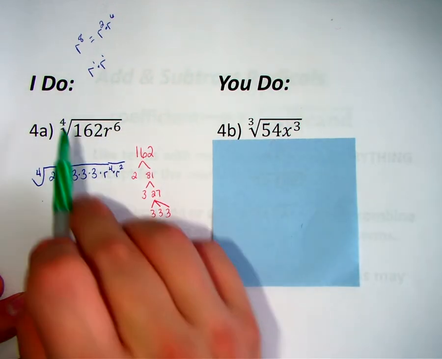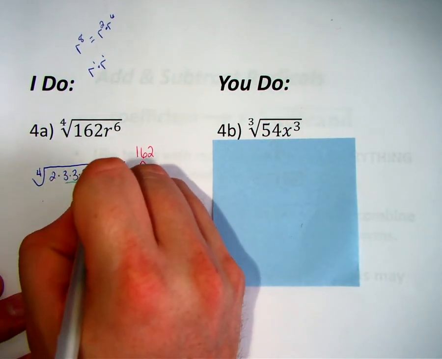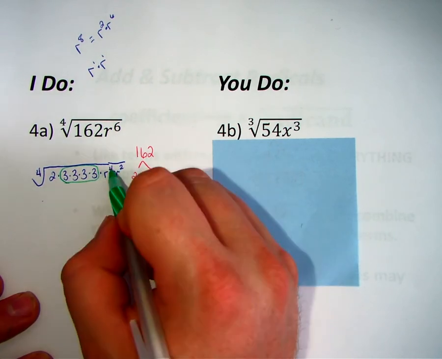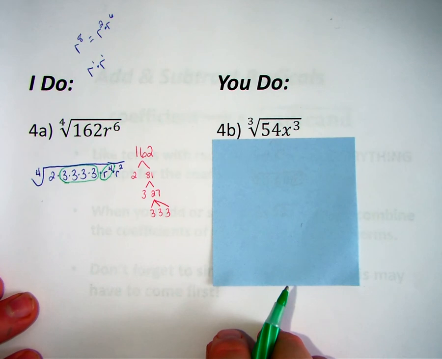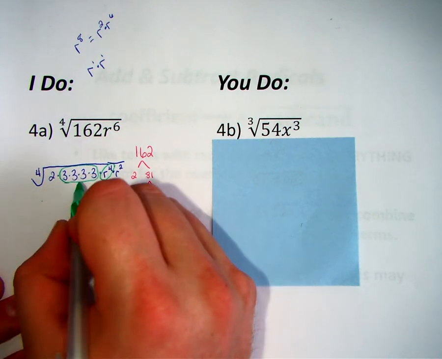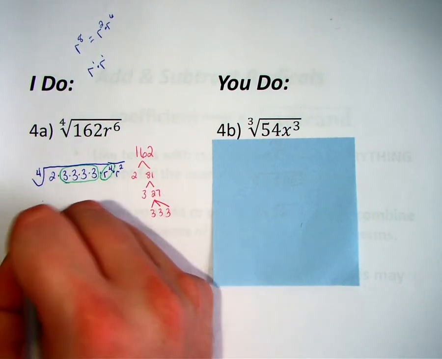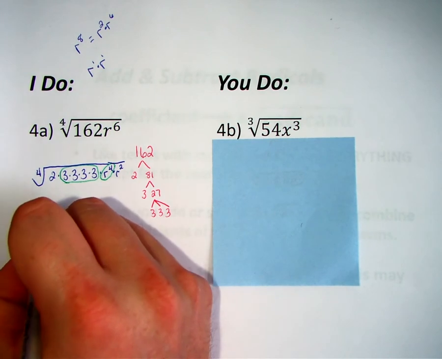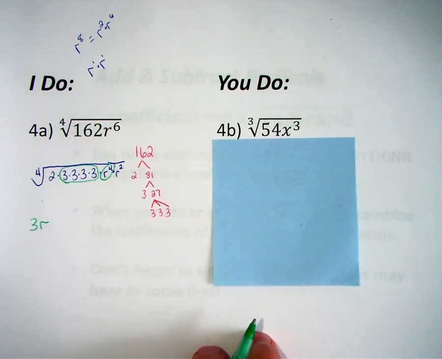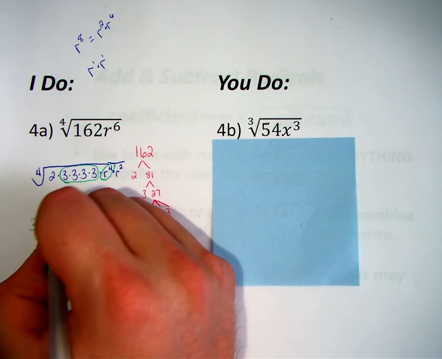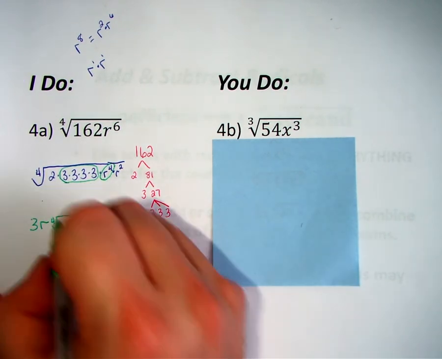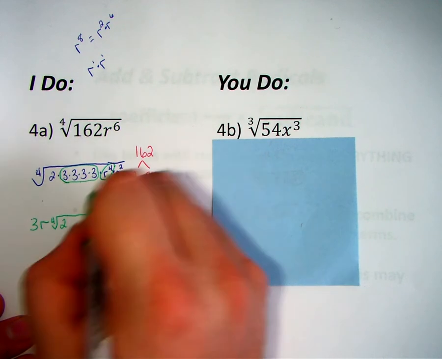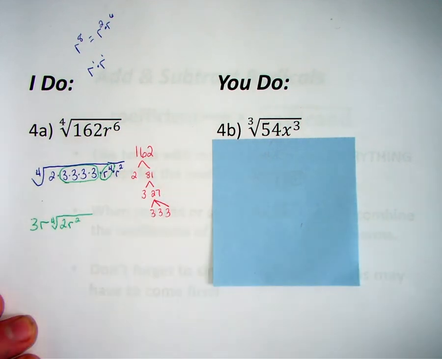And so we're looking for our sets of 4. I see a set of 4 here. Our r to the 4th power is itself a set of 4. So let's bring all of that out. We'll bring one of the 3's out. We'll bring the r out because those are our 4th root sets. Everything else will remain in the 4th root radicand. 2 remains in there and r squared remains in there. And that's it. That's our final answer.